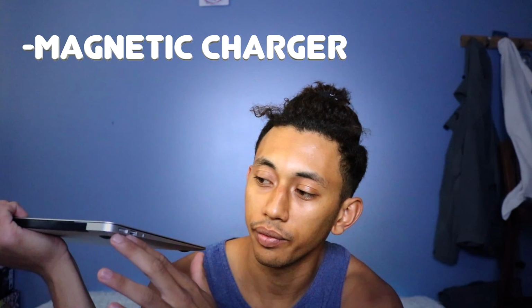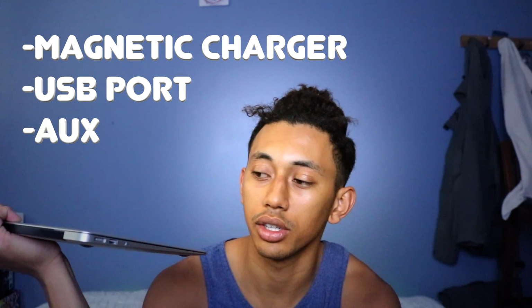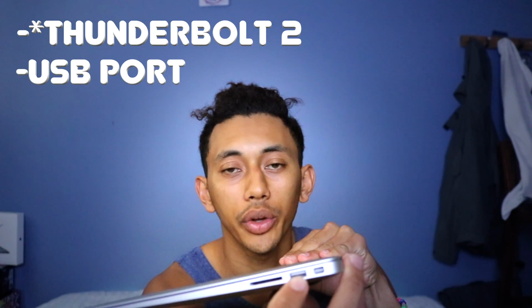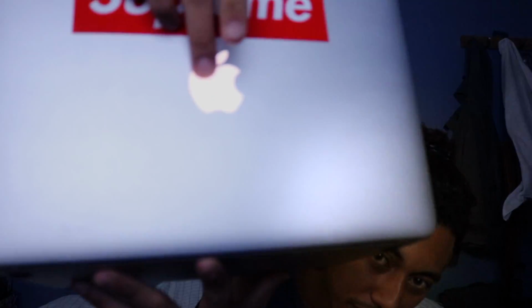Now looking at our ports and connections, we have a magnetic charger, a USB, and an auxiliary for headphones or speakers on the left side. On the right side, we have a lightning connection, another USB, and an SD card reader. And the last external piece is, you can't really see it, but this thing lights up.